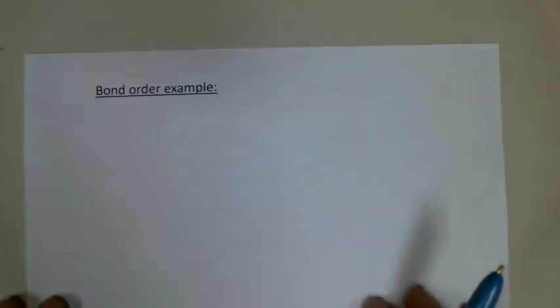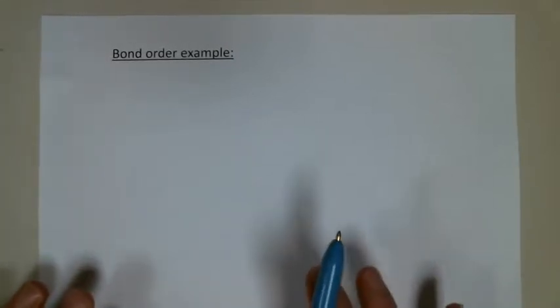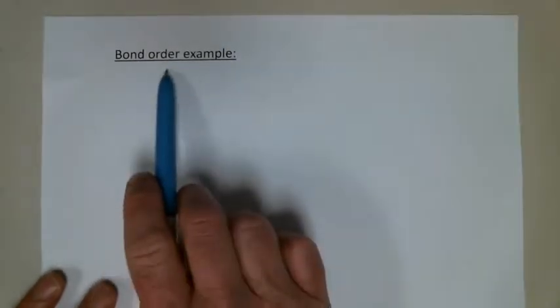All right, so let's see if I can find the next sheet. Oh, I'm supposed to do a bond order example. All right, let's do a bond order example. I'm just going to draw a Lewis structure without having done it, and then we will do more bond order examples once we've drawn some Lewis structures.